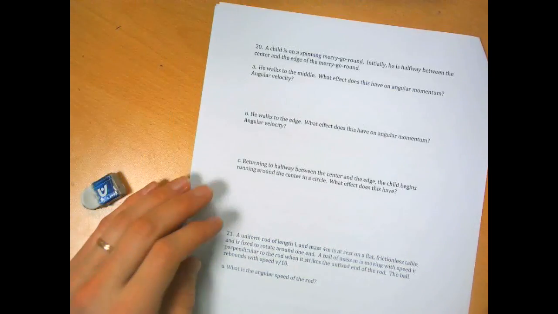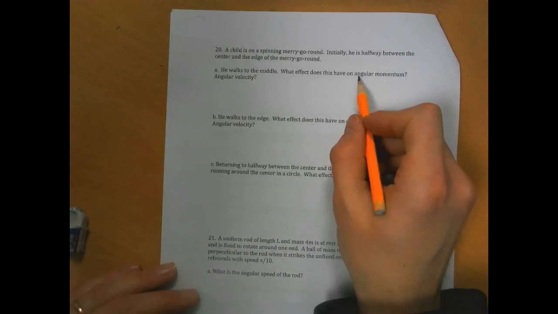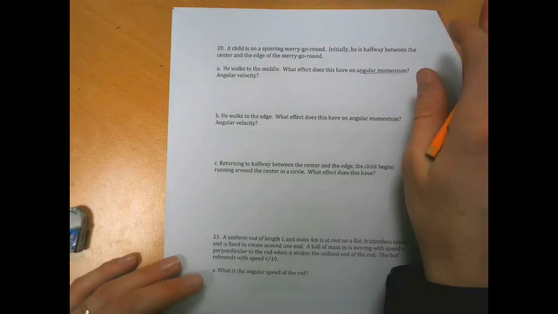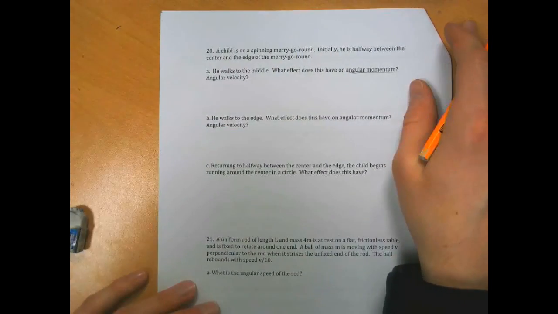So using that same principle, if we have a child on a spinning merry-go-round, initially he's halfway between the center and the edge of the merry-go-round. As he walks to the middle, what effect does this have on angular momentum? Well, what changes angular momentum? A net external torque on the system.